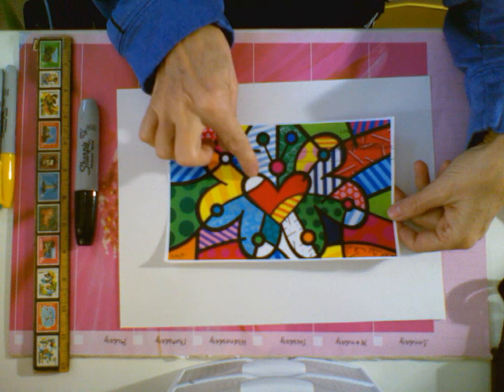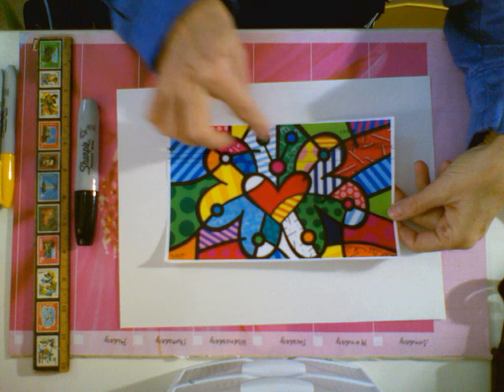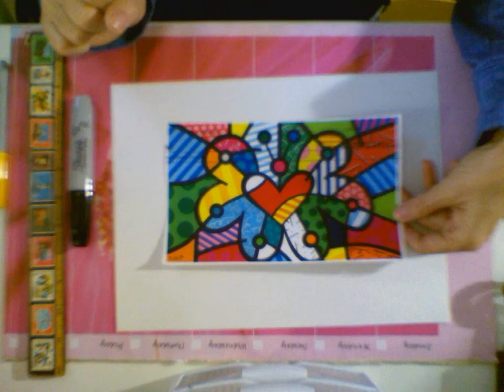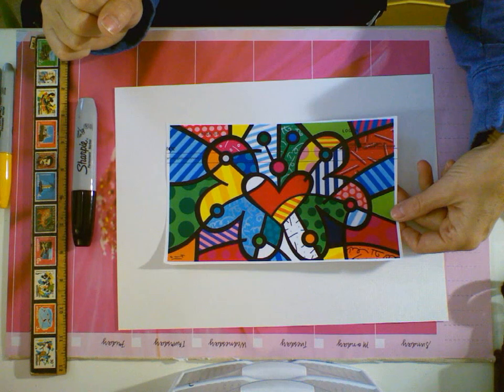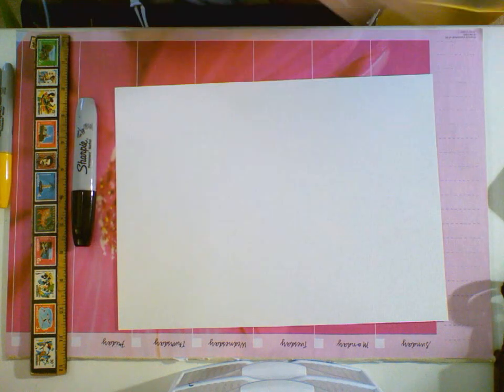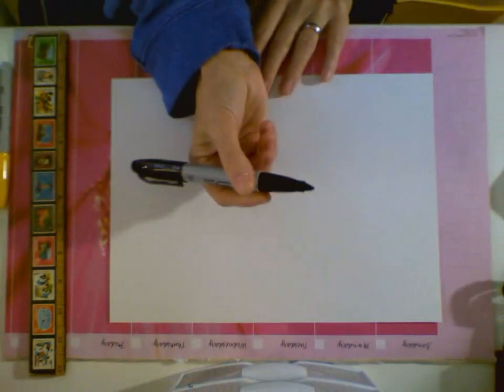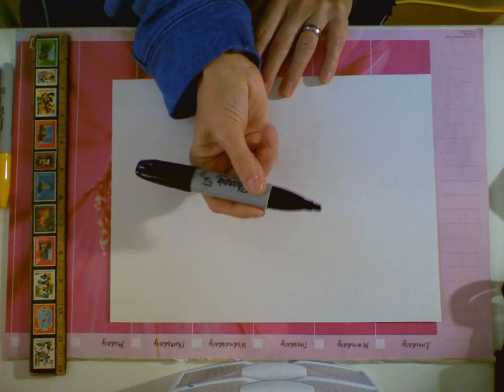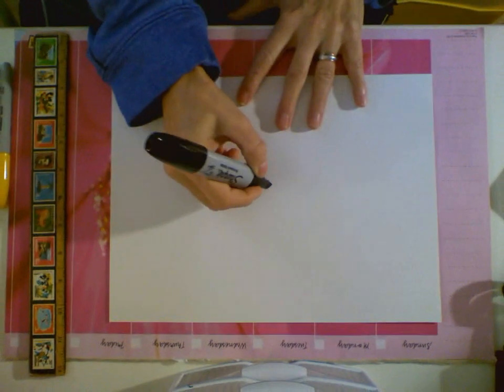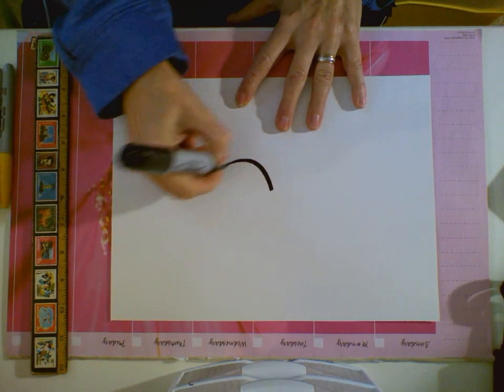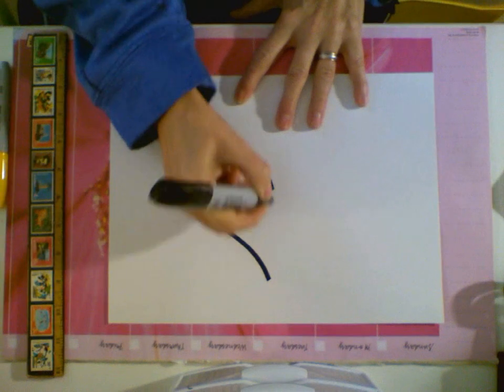He starts out with a heart and he evolves it into a beautiful butterfly. So Evolution. I believe Romero Britto is all about optimism and positivity, and his art just really makes me happy. So I'm going to start with a big black broad marker. In the center of the paper, I'm going to make a beautiful heart.